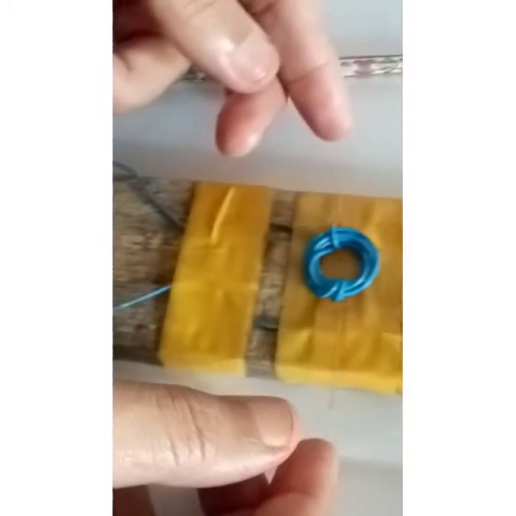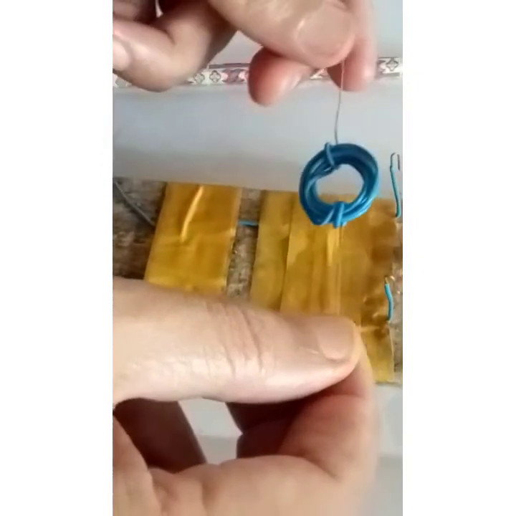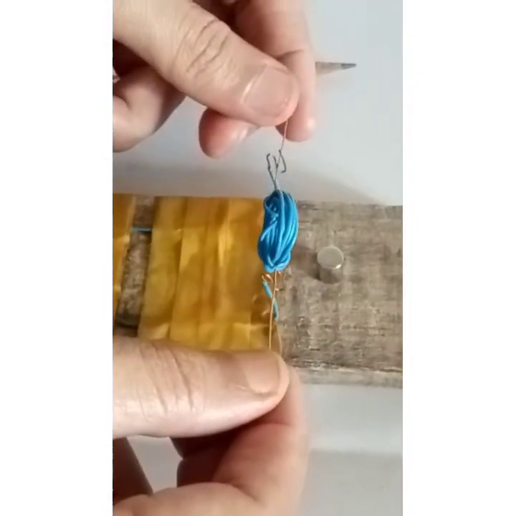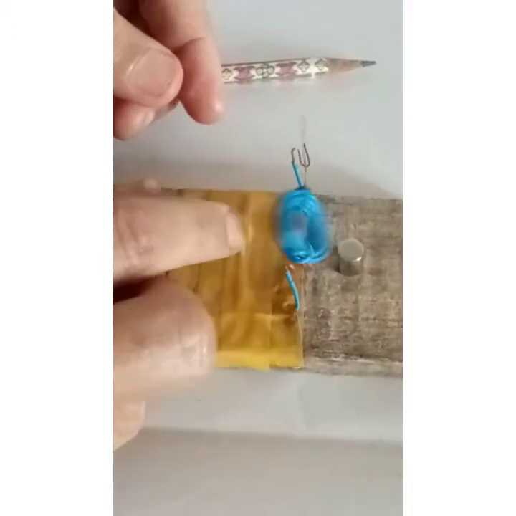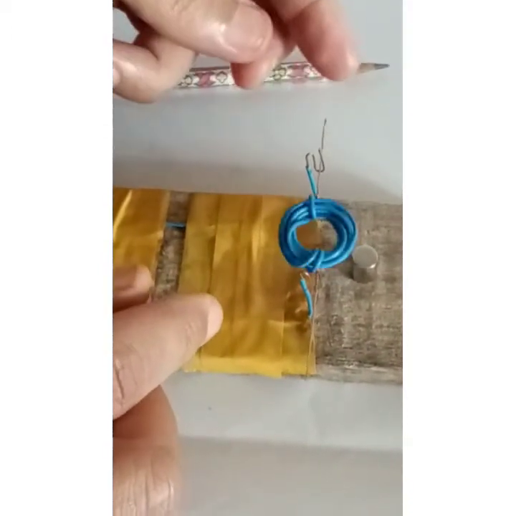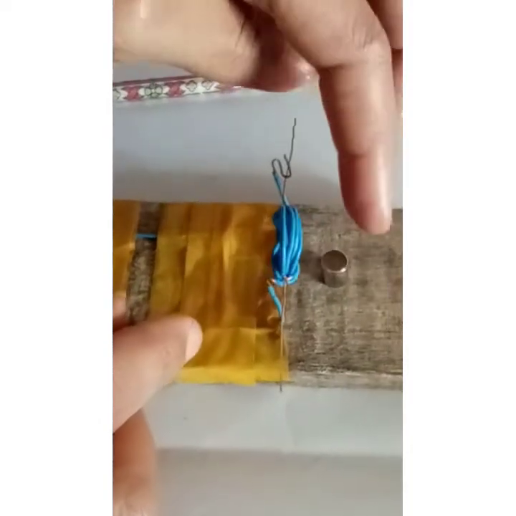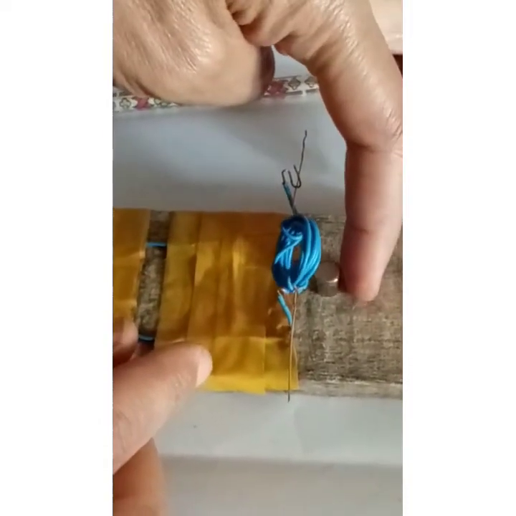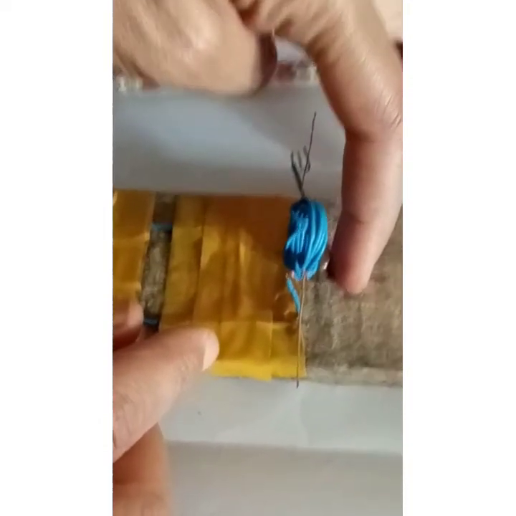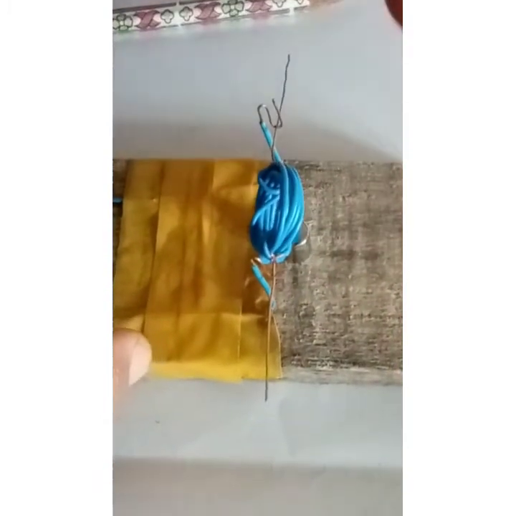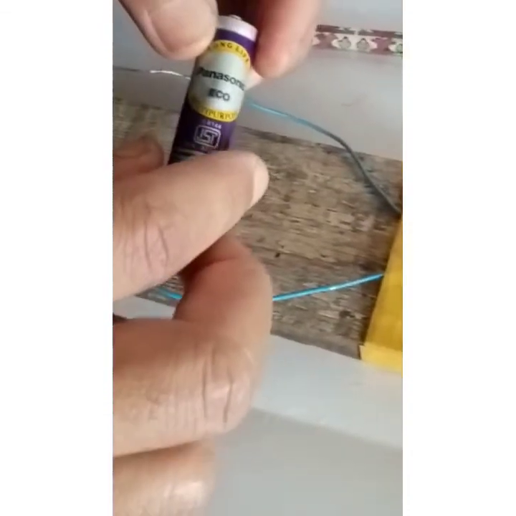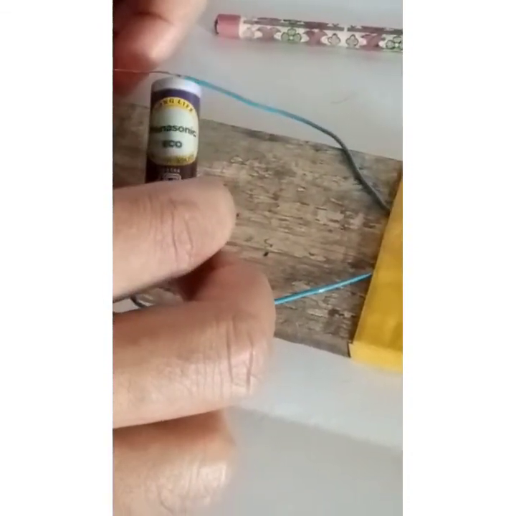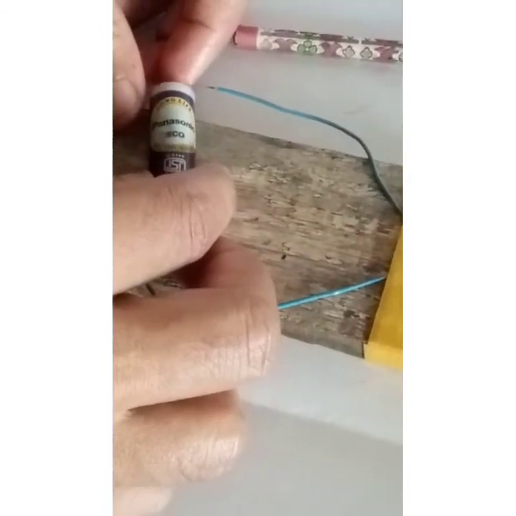Now, when the coil is placed on the stand, we see that the coil is free to rotate. The magnet is brought below the coil, and now we will connect the battery.